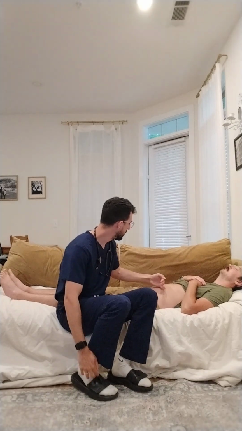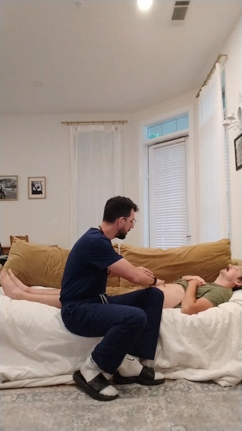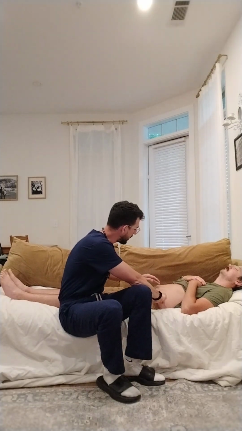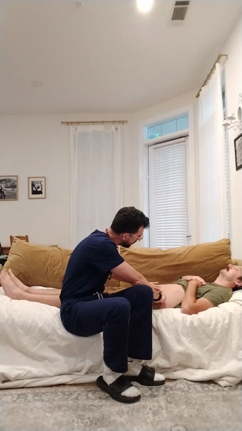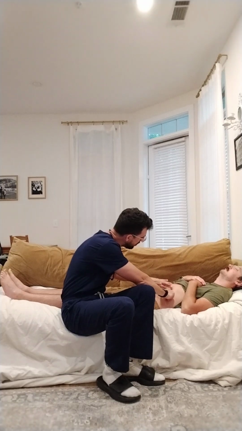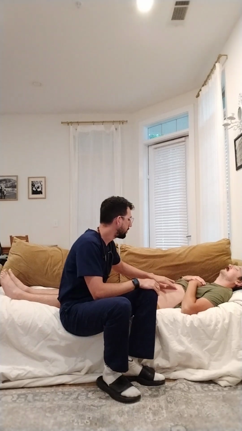We're going to move on to percussing the liver. For the liver, we're going to go to the right of the umbilicus, mid-clavicular line. In order to percuss the liver, we're going to hear dullness. That is a normal finding. I'm going to start from below the umbilicus to the right mid-clavicular line, going from down to up until I hear dullness. And there's dullness right there, right under the costal margin on the right side.